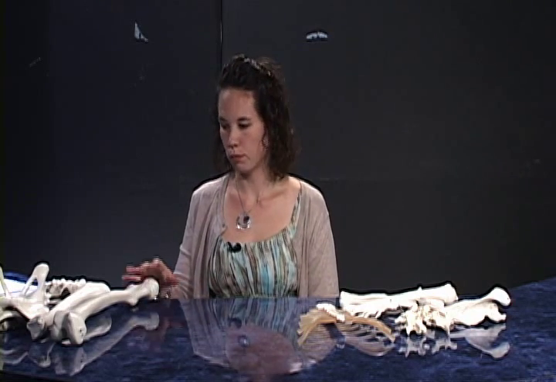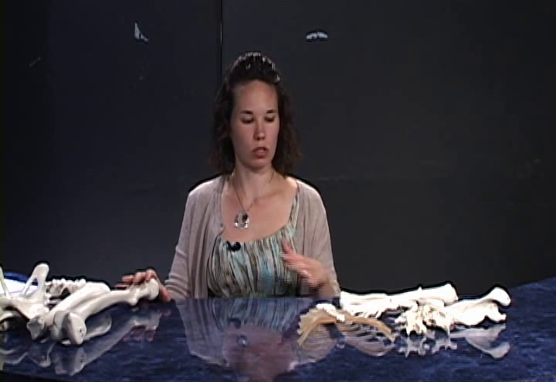And that is the bones of the skeleton and the features that you would see. There are probably some features that I didn't cover, but those are in general the ones that they cover in the A&P courses that are here at St.